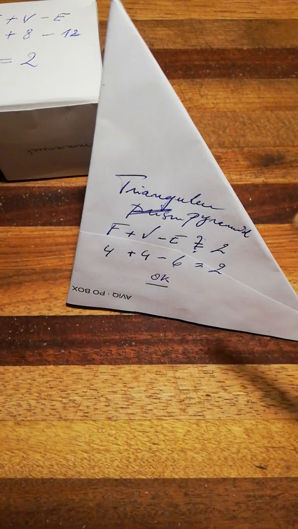How many faces? 4 faces. Check that for yourself. It's easy to see. You have 4 vertices and you have 6 edges. 4 plus 4 minus 6 equals 2. It holds also for a triangular pyramid.